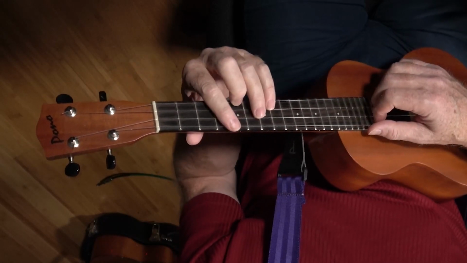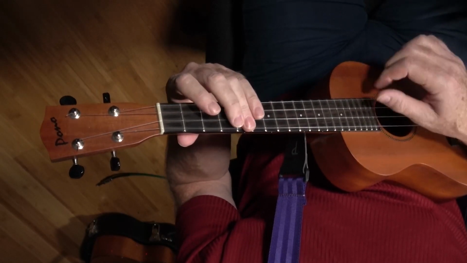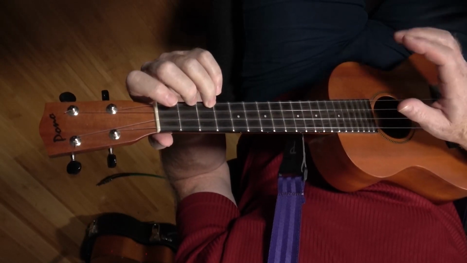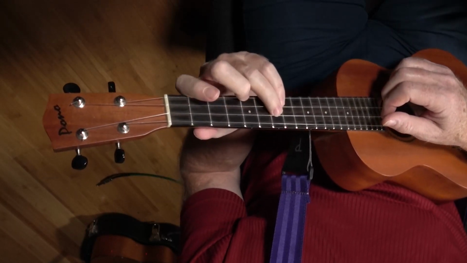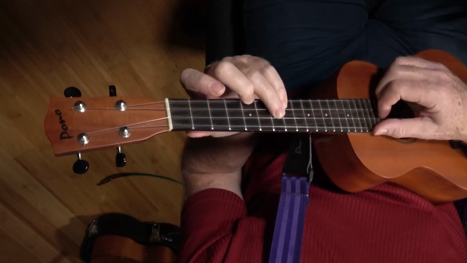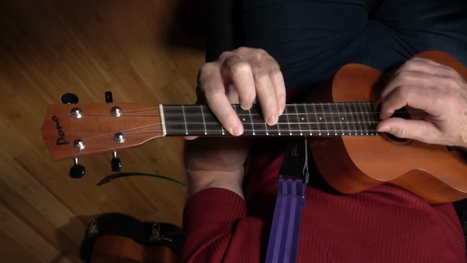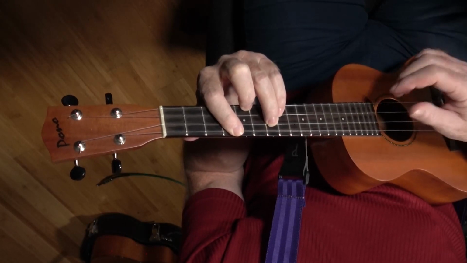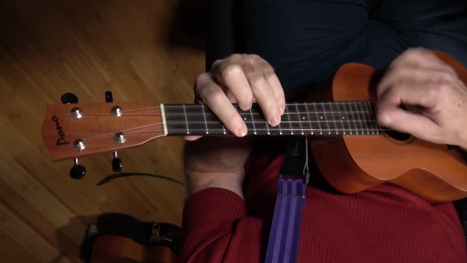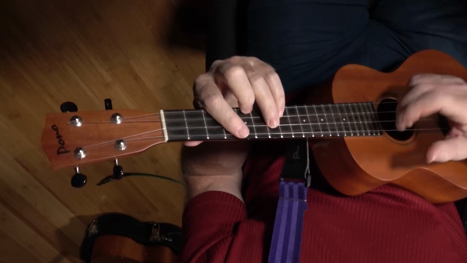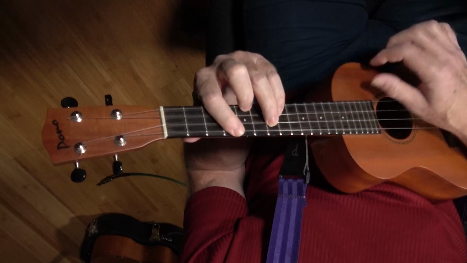Okay, so on the record, what's really going on is, okay, that all works, but then the G, see, I'm cheating a little bit, leaving the G in the bass, but really the bass note is right here. It's the third of G. This would be G over B, because B is the third of G.